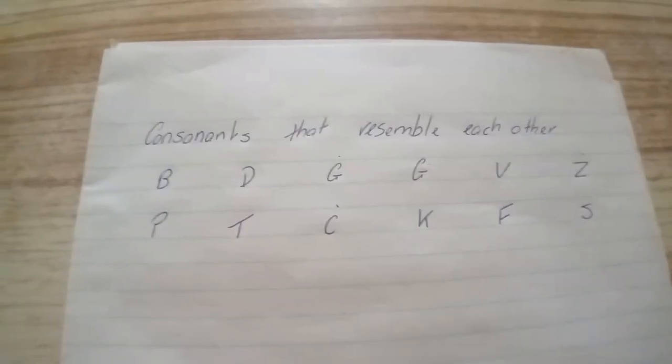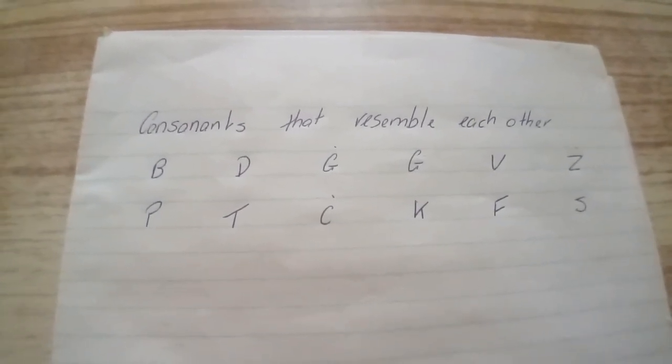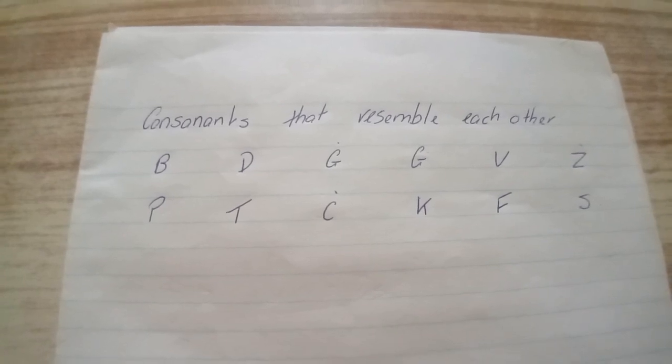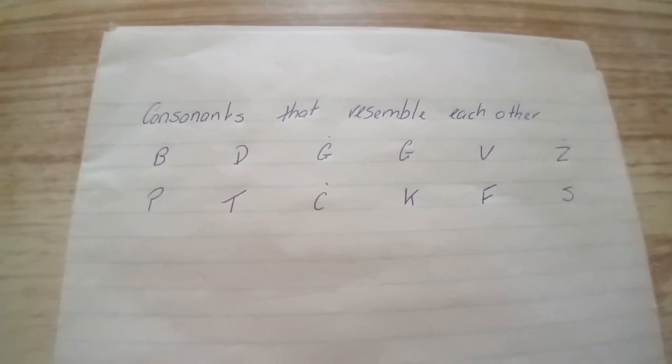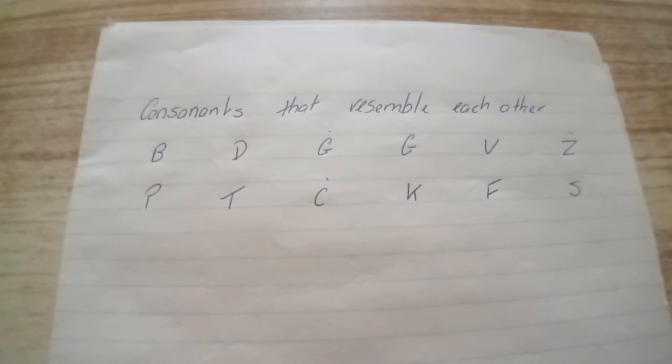Hello everyone. Today we're going to talk about some of the consonants that resemble each other, not all consonants. Then we're going to talk about the ein and the akka, which we have in our alphabet. I'm going to start with the consonants that resemble each other.